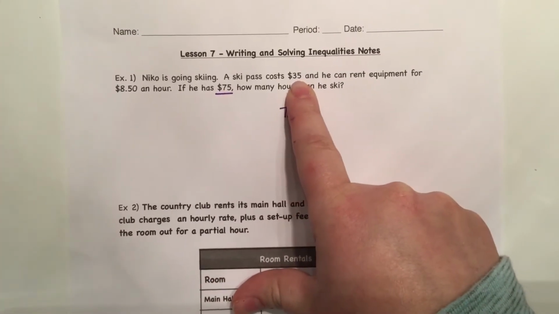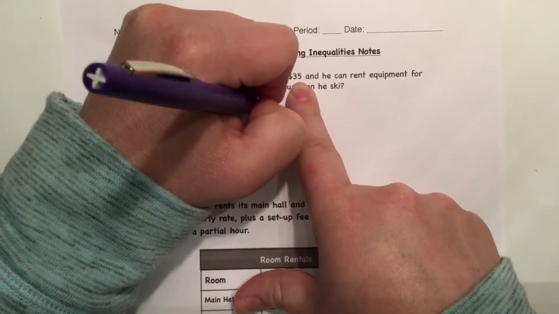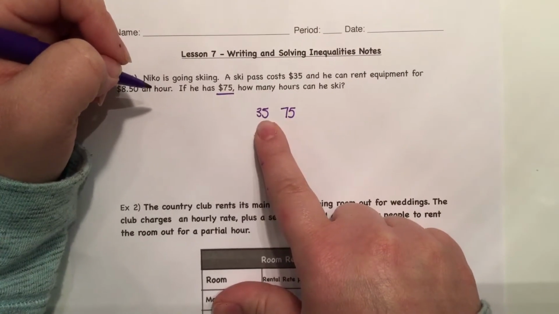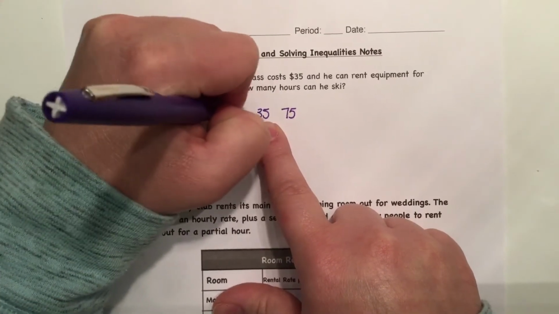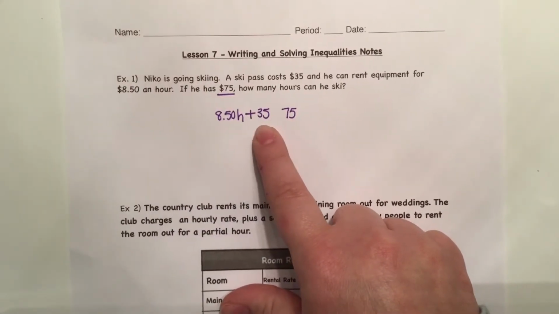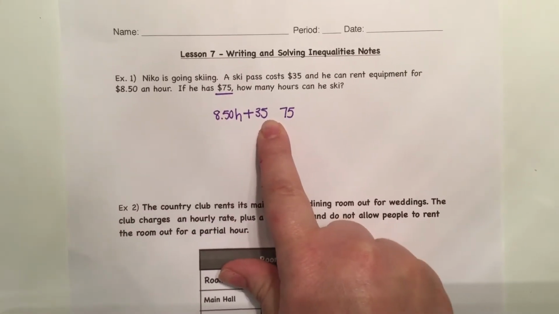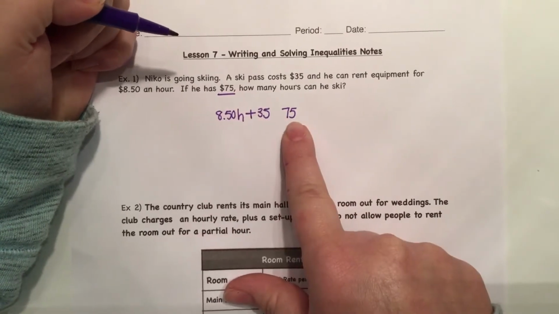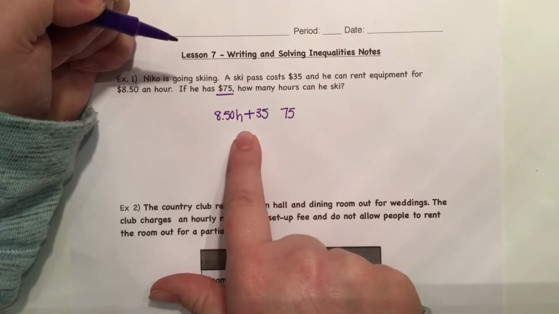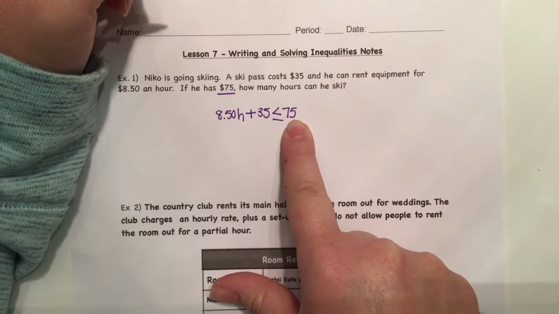Okay? Now we know that the pass to ski costs $35. And we know that additionally, on top of this $35, he's spending $8.50 per hour. Okay? So in order to figure out how much he's going to spend, we have to add how much he's spending per hour to the $35. Now again, he can't spend more than $75, which means the amount that he's spending has to be less than or equal to 75.